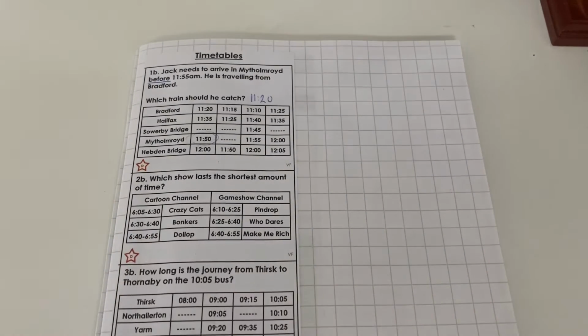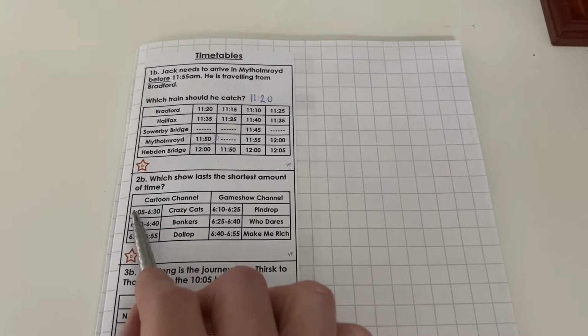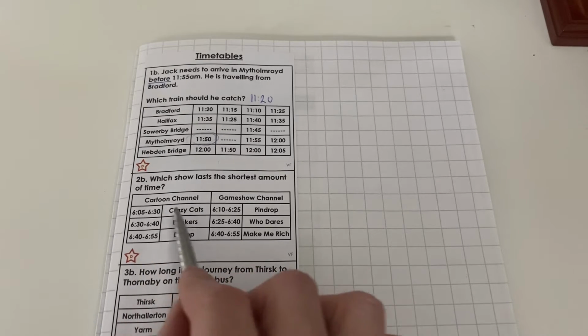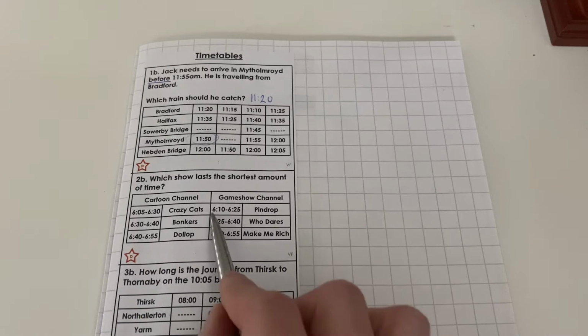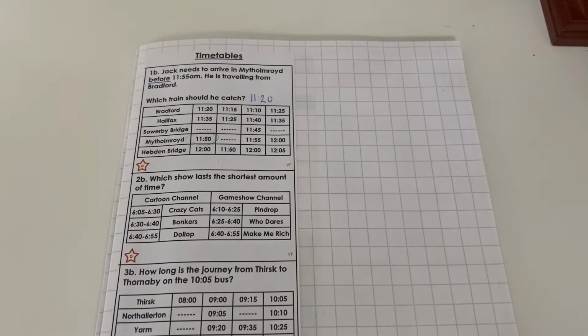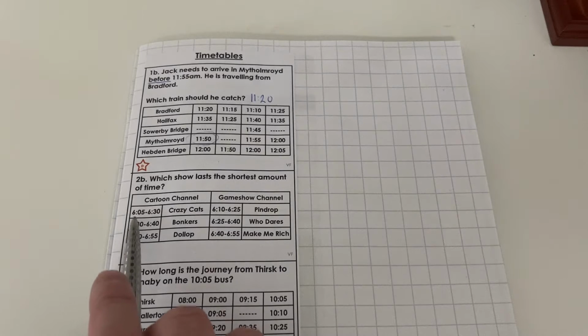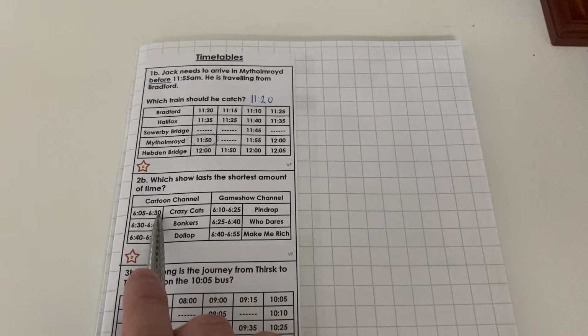Which show lasts the shortest amount of time? When we're looking at a question like this, it is quite a nice one to look at. If we look at the hours, every time is in 6 hours. So it's 6:05 to 6:30, 6:30 to 6:40. So we know that none of these programs last greater than an hour. What we need to do is subtract this number from this number.